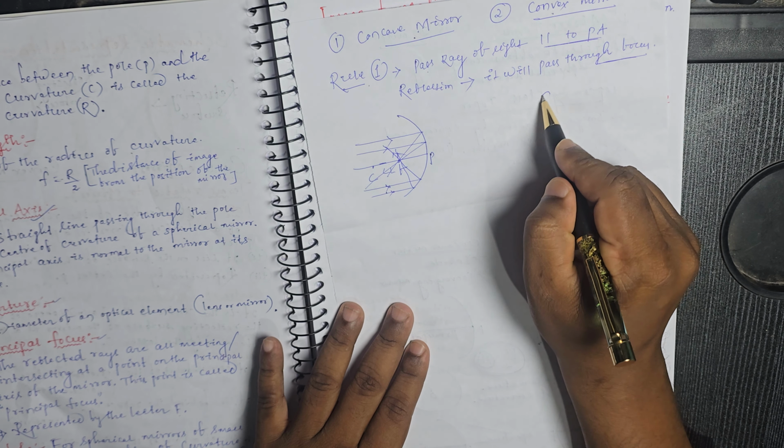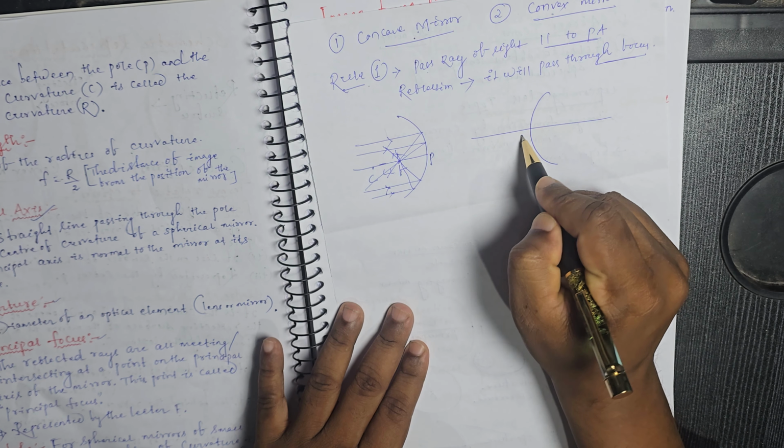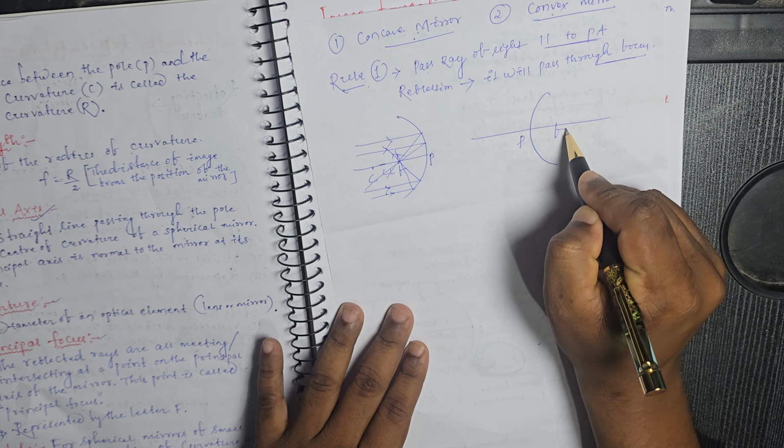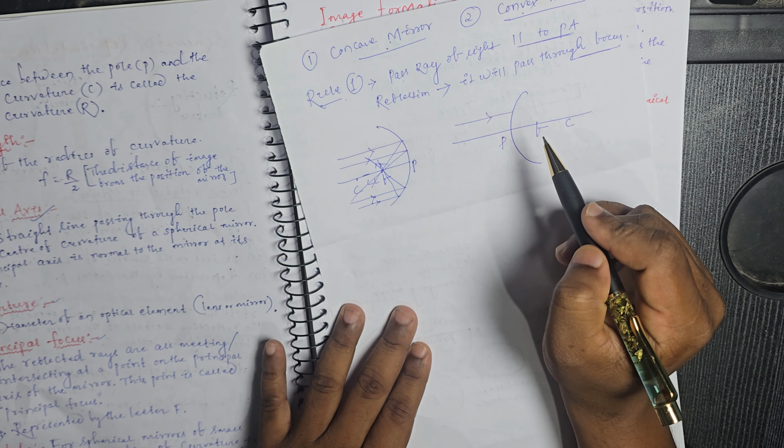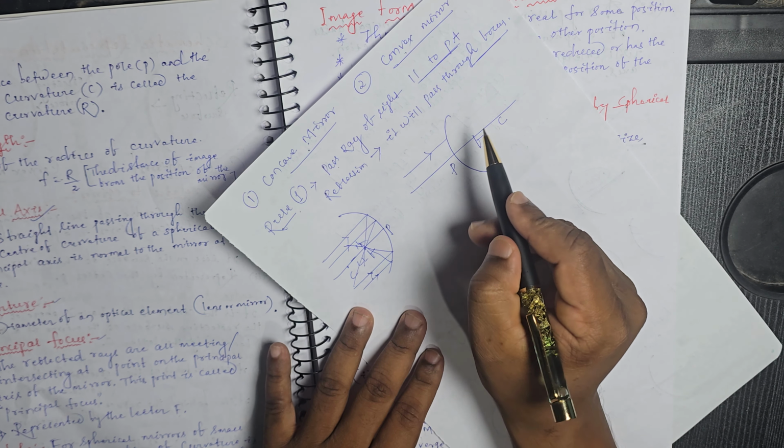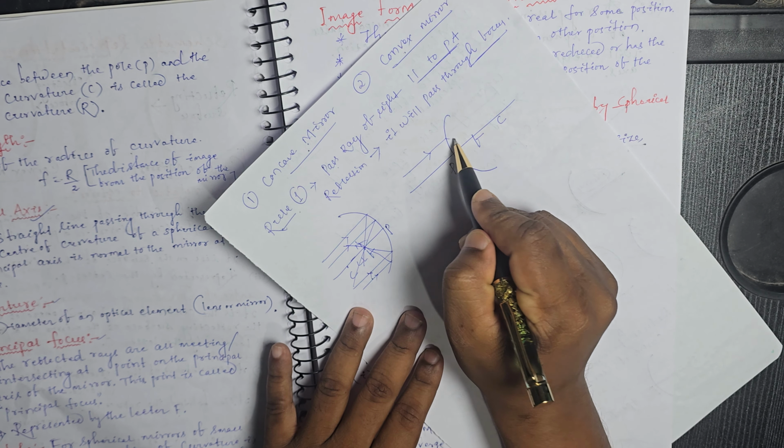If you're taking a convex mirror also, let's say pole, focus, center of curvature, and now you are applying a ray parallel to the principal axis. Since the convex mirror's nature is diverging, you can say that it will diverge. Clear about this point?